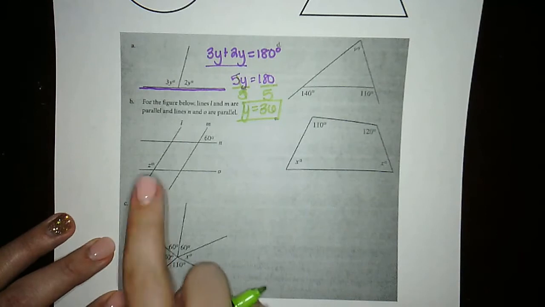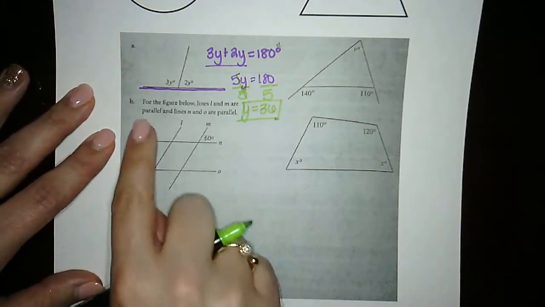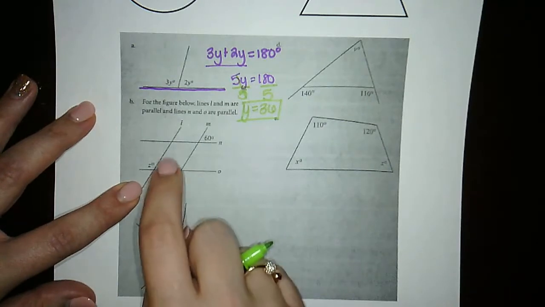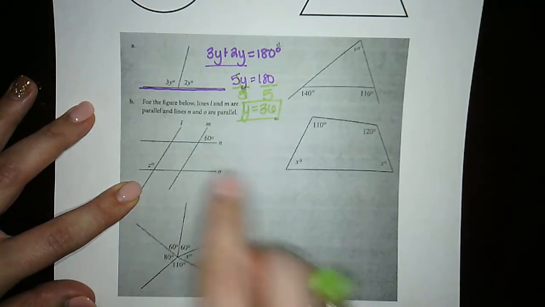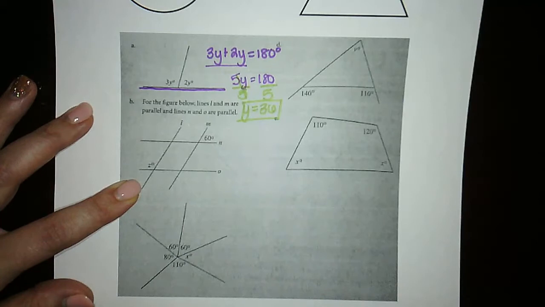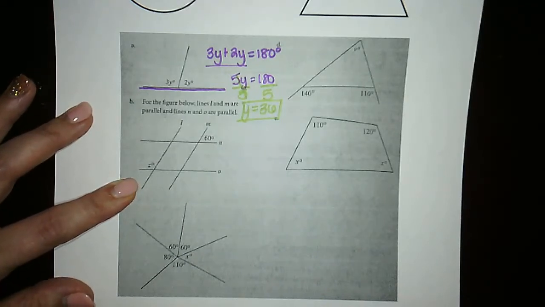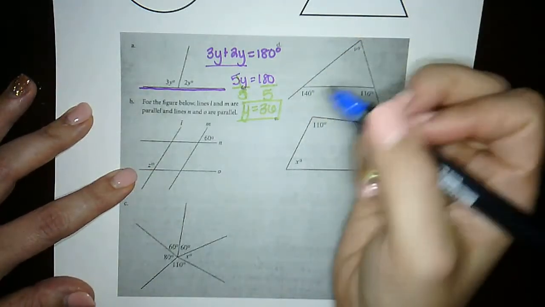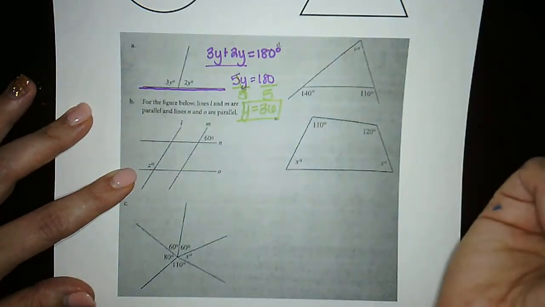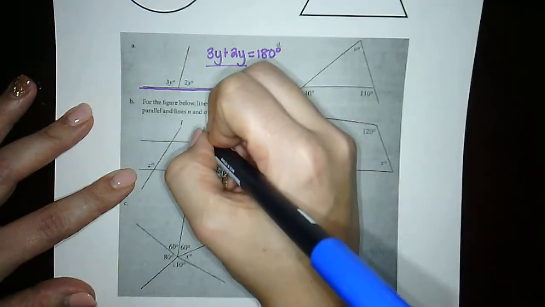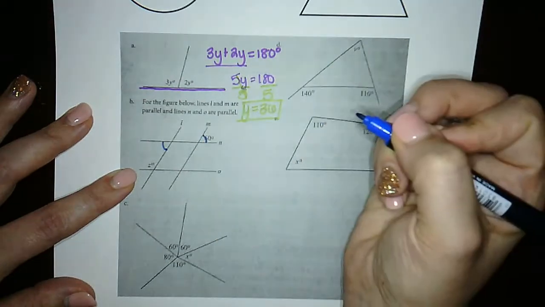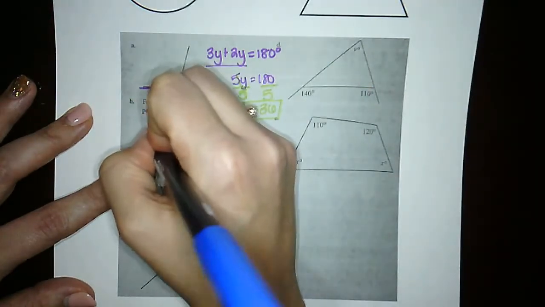All right, B. It says, for the figure below, lines L and M are parallel, and same are N and O. So everything is parallel. So this one's kind of like a puzzle. We're going to find all the pieces that go to this. We're trying to figure out what Z is. I'm going to work my way over to Z. I see that I have alternate exterior angles. So if this angle is 60, I know that this angle is 60.